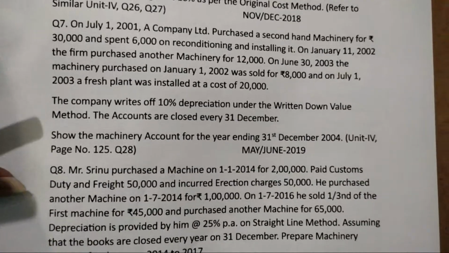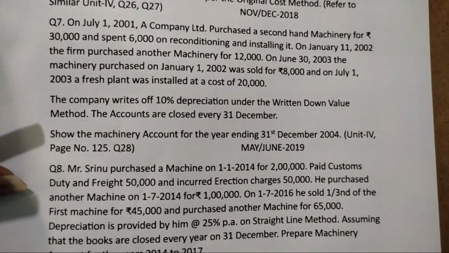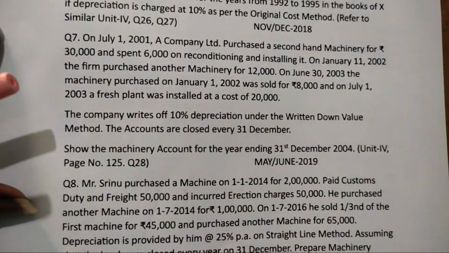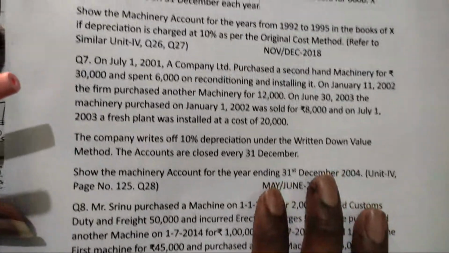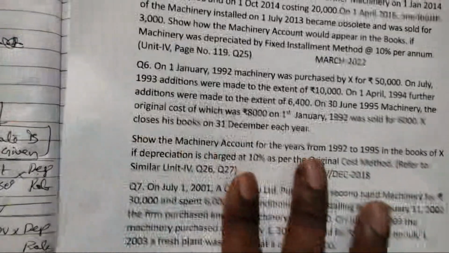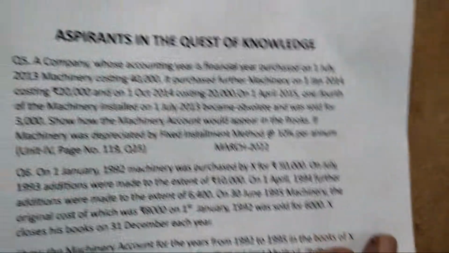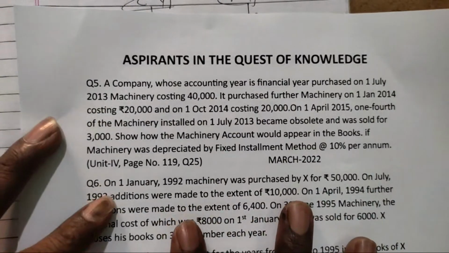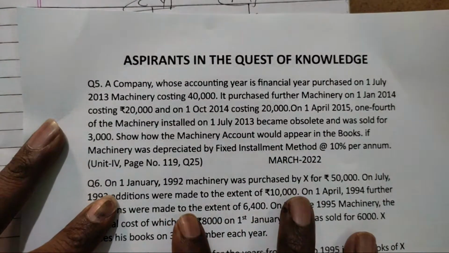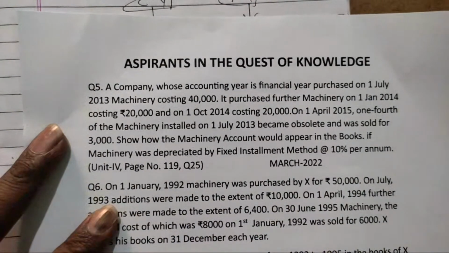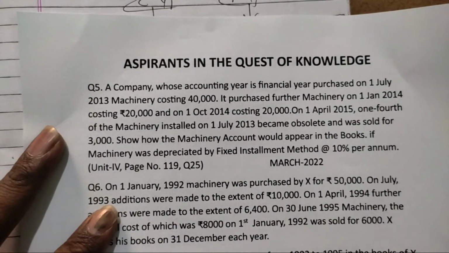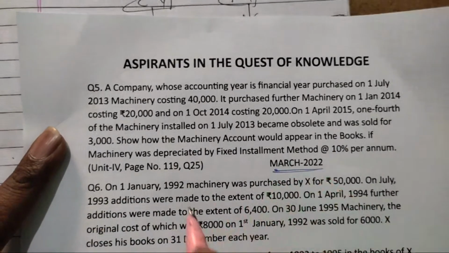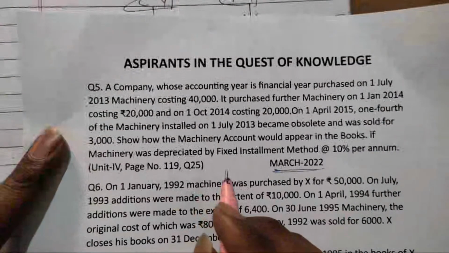Okay, I am checking for a question in which there is a little tricky thing. Right, question number 5 we will do. Question number 5, I gave these questions to you already. You check once. Okay, this is the question relating to March 2022.